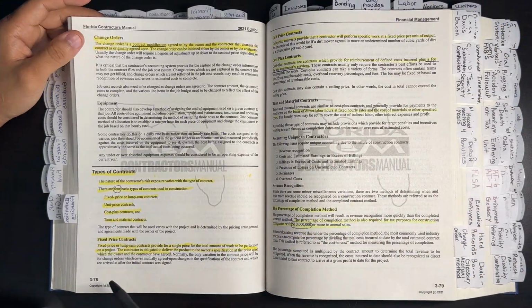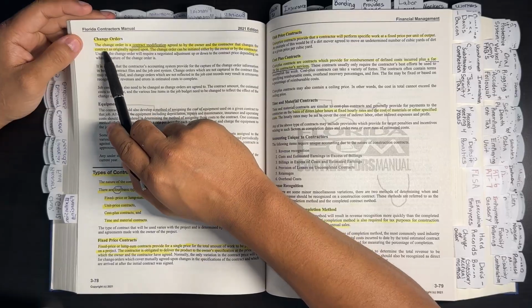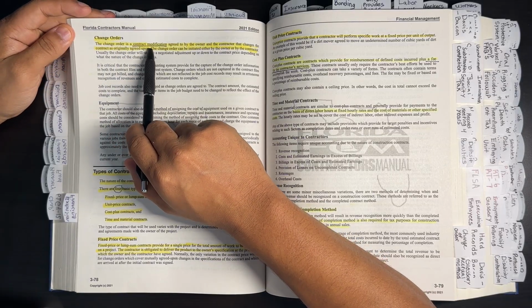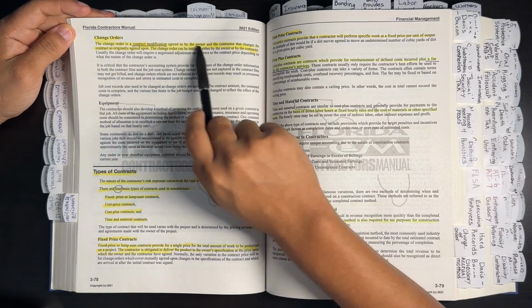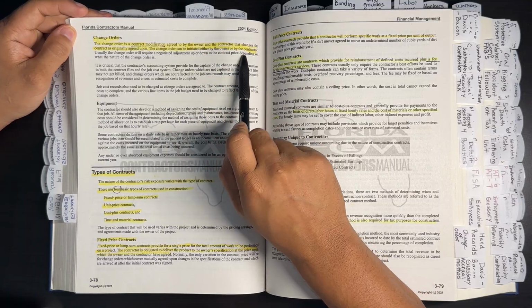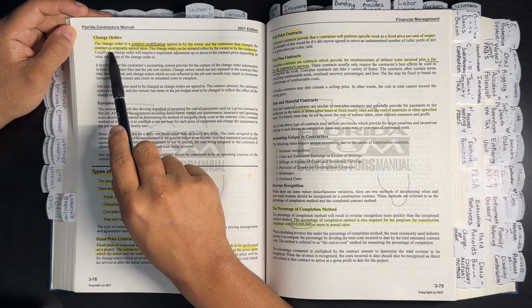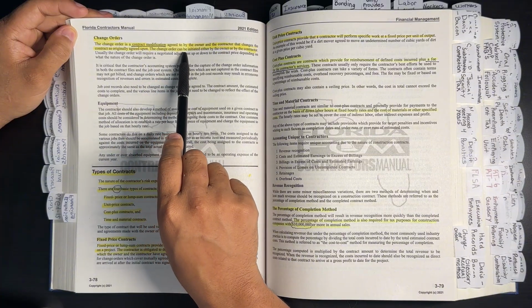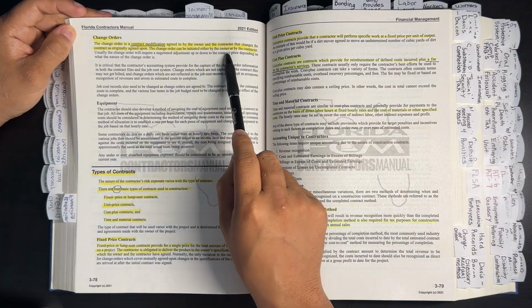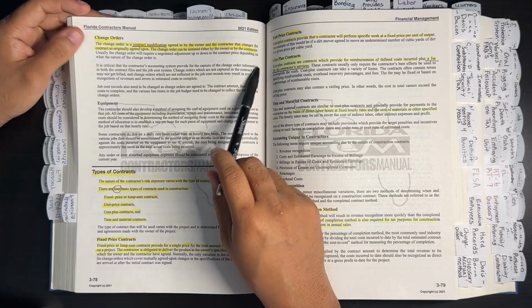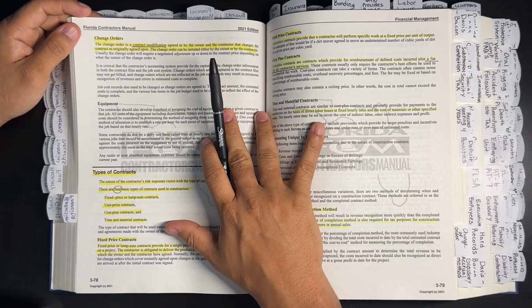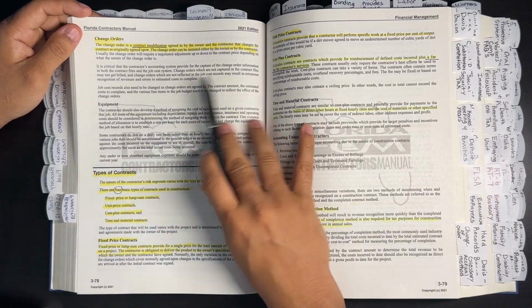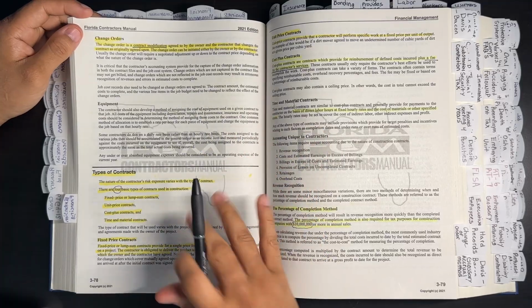Page 378, change orders. The change order is a contract modification agreed to by the owner and the contractor that changes the contract as originally agreed upon. The change order can be initiated either by the owner or by the contractor. A lot of this information will be on your AIA documents as well.